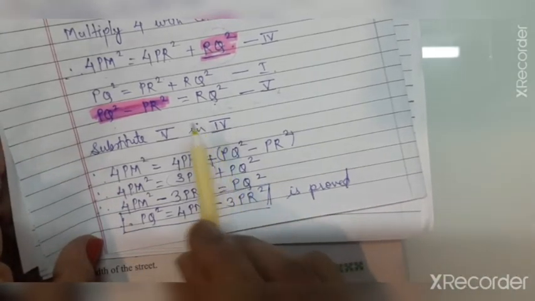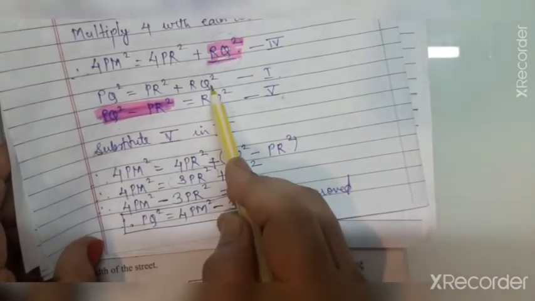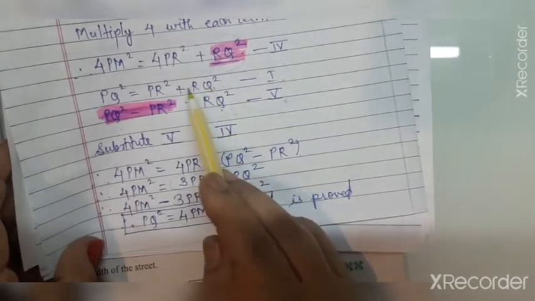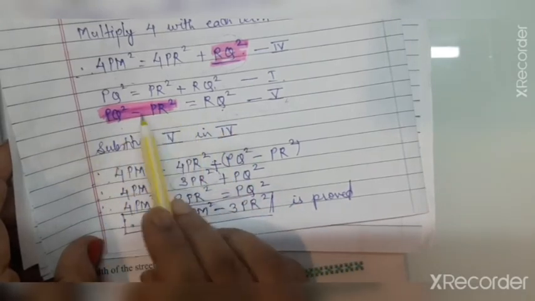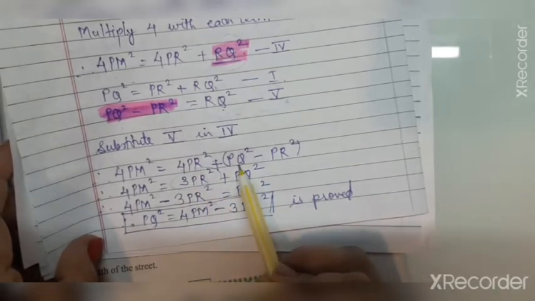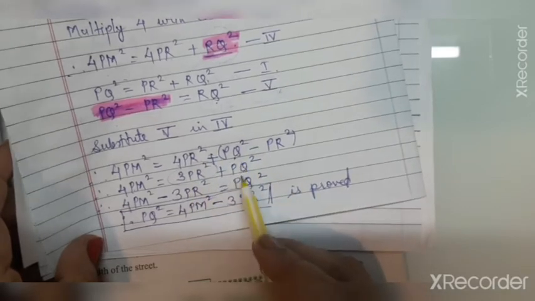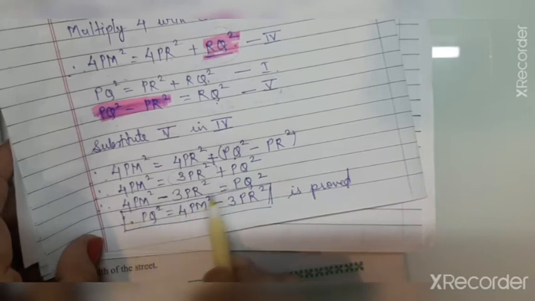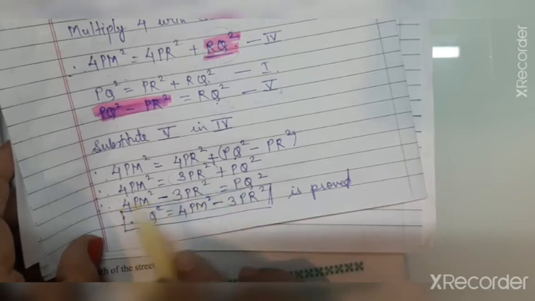So after this substitution, I hope you have understood this substitution. I didn't want this RQ, so I took statement 1 and I just made it RQ square equal to, I shifted this PR here, and this RQ equal to whatever I have got, I have just put in this statement 4. And then after solving, after substituting, 4PR square minus 1PR square is 3PR square plus PQ square. And then just shifting, because the way they have asked, you have to bring it to that. So PQ equal to I want. So I shift this 3PR square to the other side.